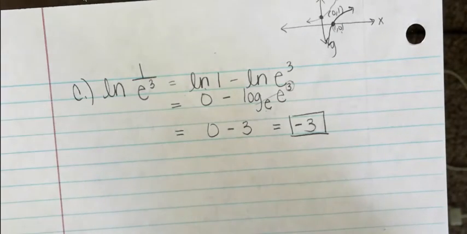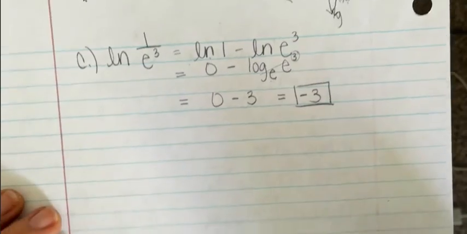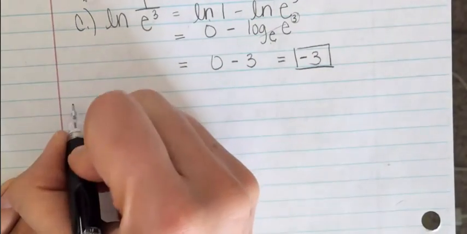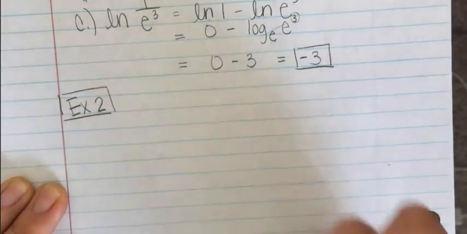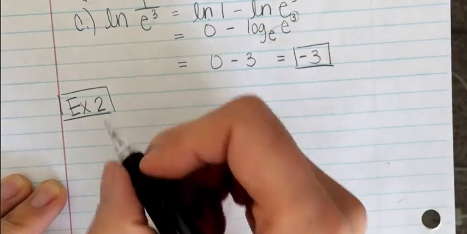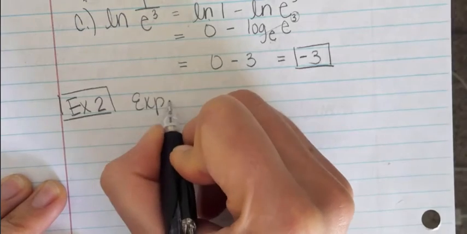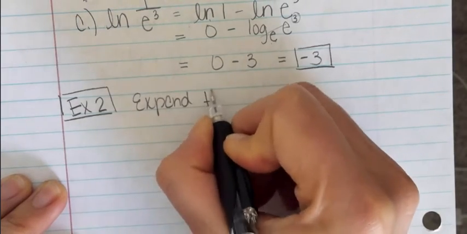All right, so now we're going to do some expansions. In your book, they'll just give you some general instructions: expand the expression, condense the expression. So we're going to expand the expression.